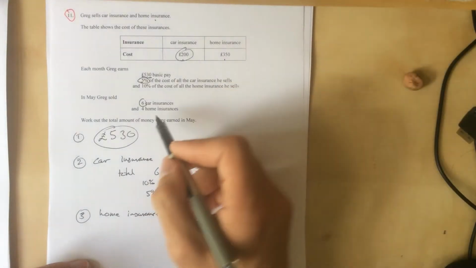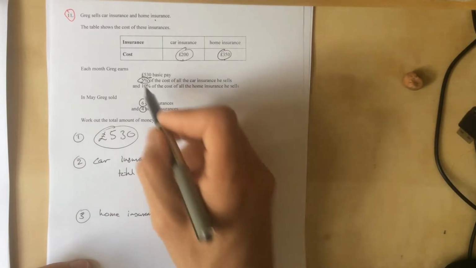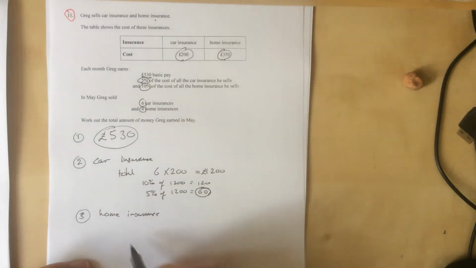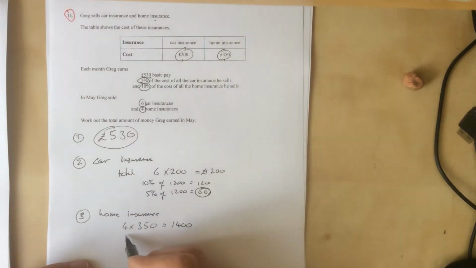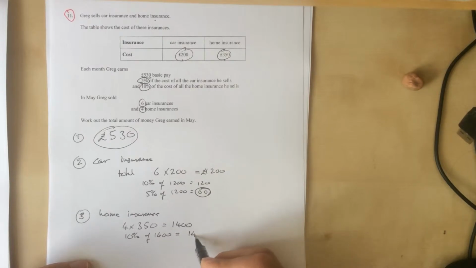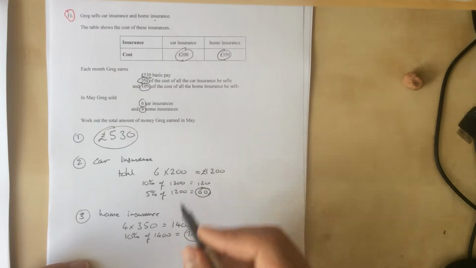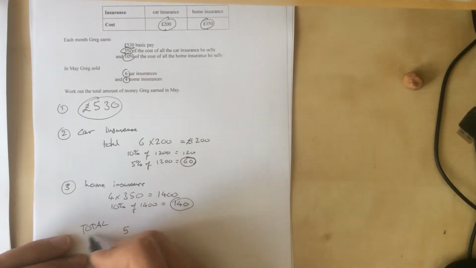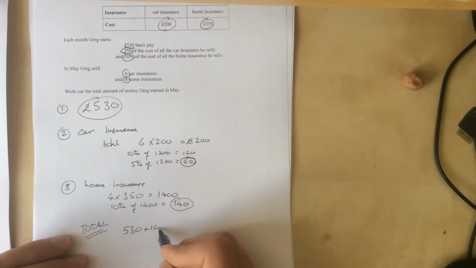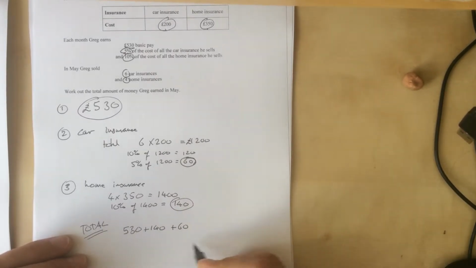Now that home insurance is 4 lots of £350, and then Greg gets 10%. So 4 times 350, well 2 lots of 350 is 700, so 4 lots is 1,400. We want 10% of that, which is £140, and that's the amount that Greg gets. So altogether he gets 530 plus 140 plus 60, which is £730.